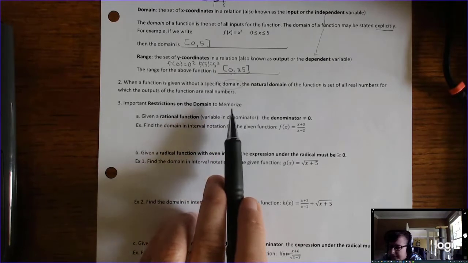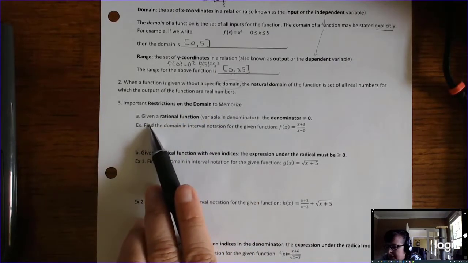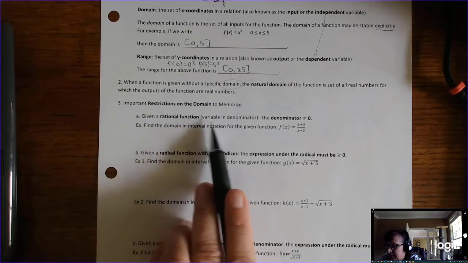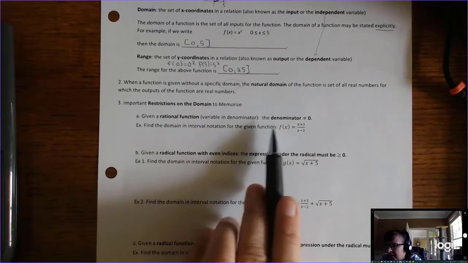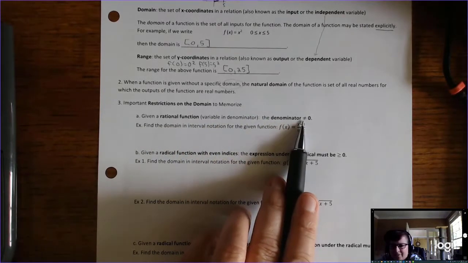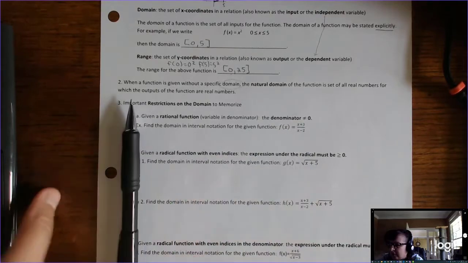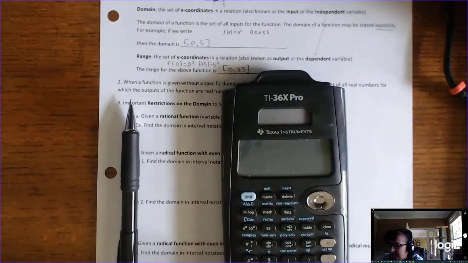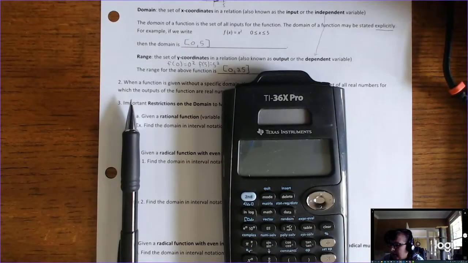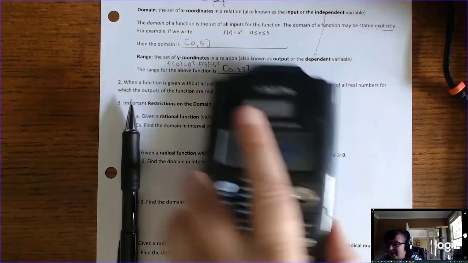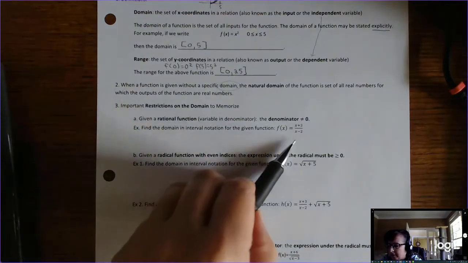So the first one is you're going to need to know, given a rational function, a variable in the denominator is never allowed to equal 0, because if you try to put in 5, for example, divided by 0, turn the calculator on, your calculator is going to say divide by 0 error. That's not a number. Okay, so you can't have 0 in the bottom of a fraction.